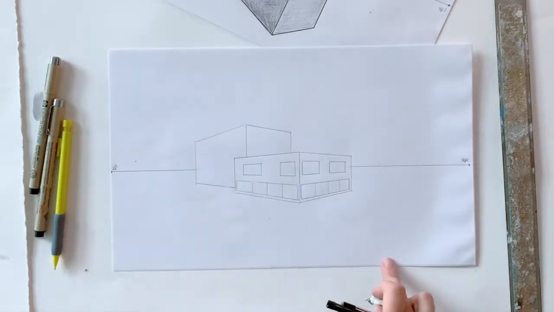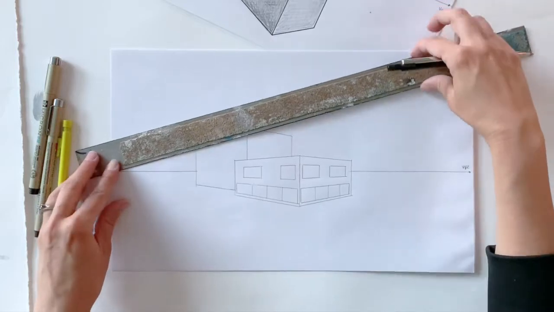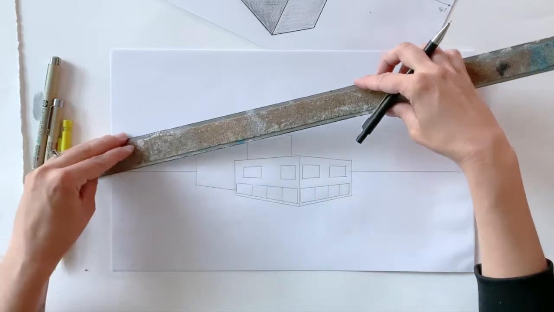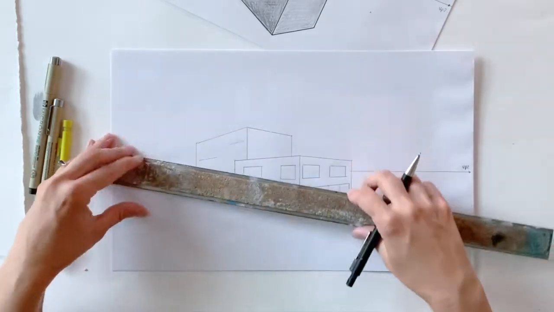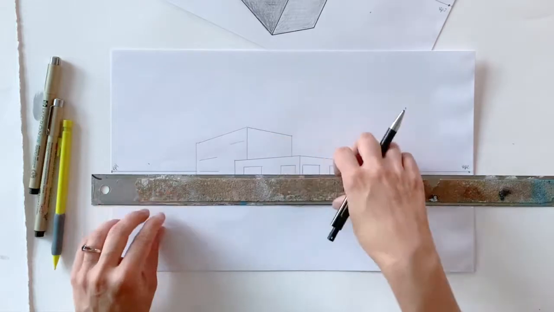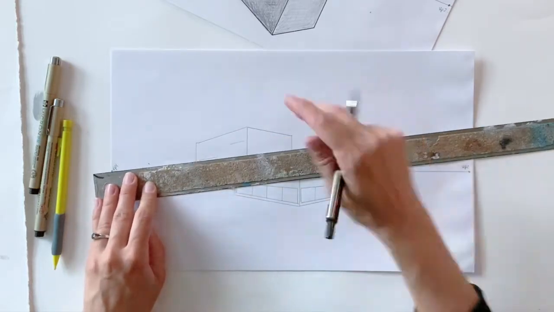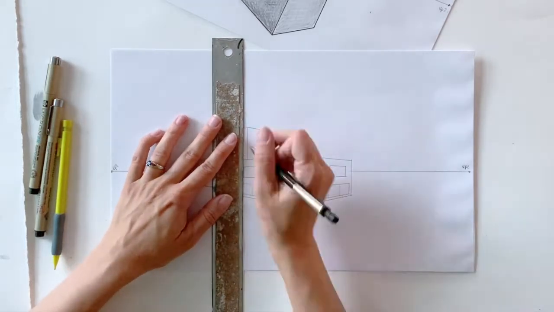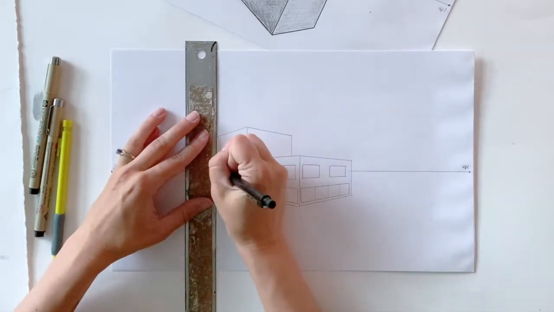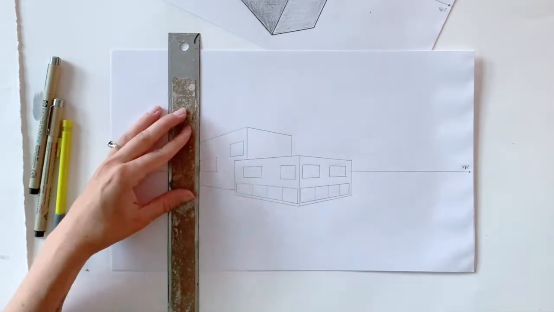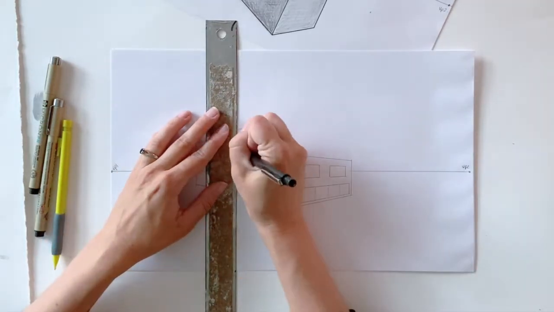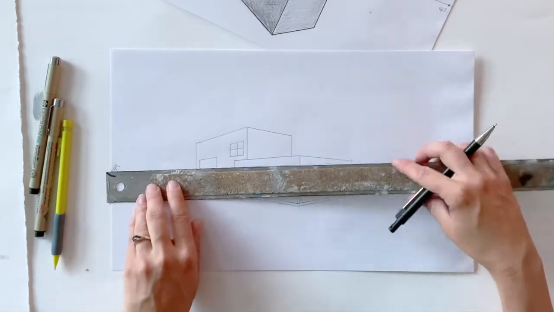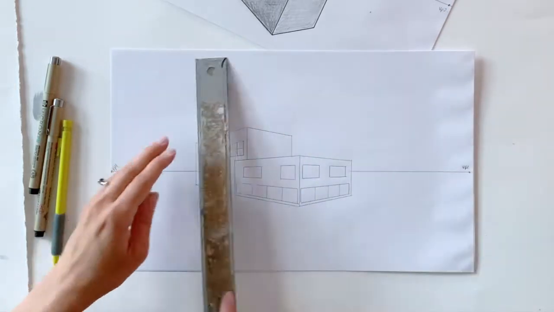Now I'll erase the horizon line, and for the windows on this building I'm going to do the same process, pointing my ruler towards vanishing point 1, and I'm drawing the horizontal lines for the windows on the tops and bottoms first so that I don't have to move my ruler around as much, and then I'll draw the vertical edges. And I'll do the same thing. I'm going to do little crosses inside the windows, and I'm going to follow the same process, pointing my ruler towards the vanishing point for the horizontal lines.